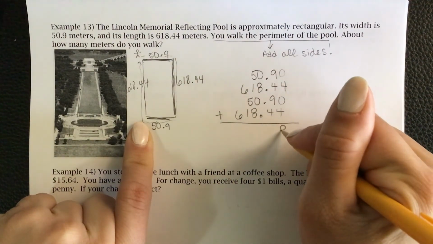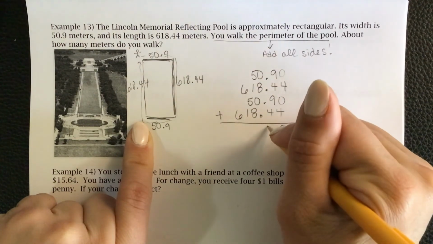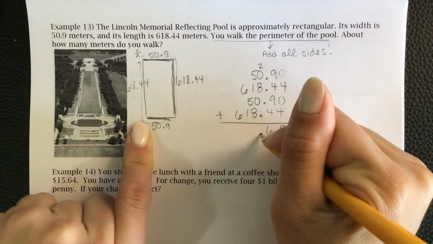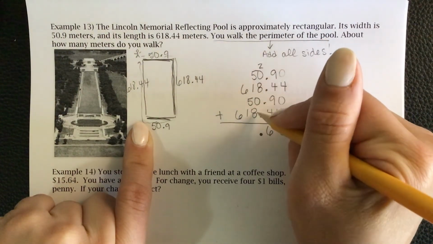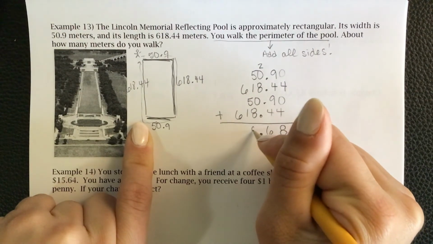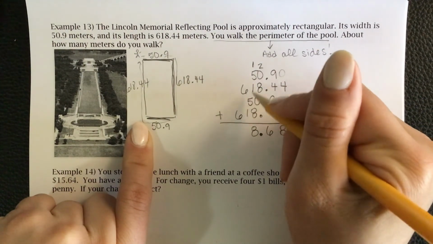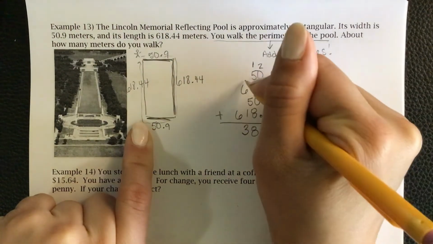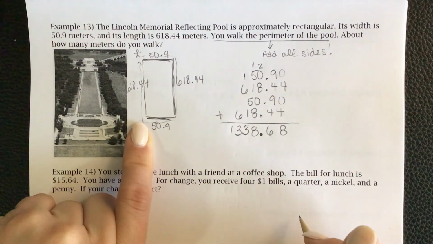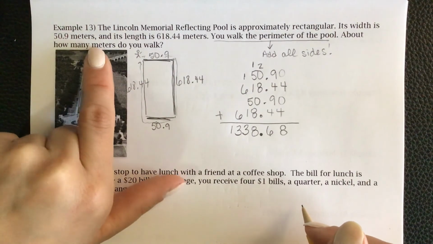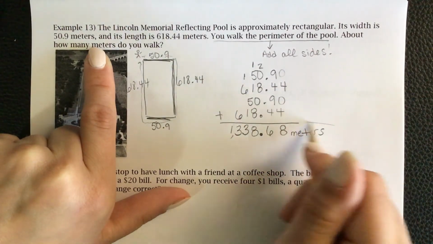4 plus 4 is 8. 9 plus 4 is 13, so 13 plus 13 is going to give us 26. Carry the 2. Bring down your decimal. 0 plus 8 plus 0 plus 8 is 16, plus 2 is 18. 5 plus 1 is 6, plus 6 is 12, plus 1 is 13. And 6 plus 6 is 12, plus 1 is 13. So how many meters do you walk? You walk a total of 1,338 and 6/800 meters.